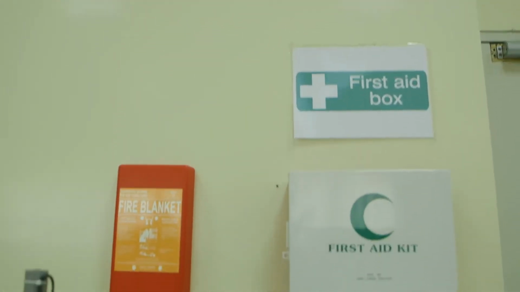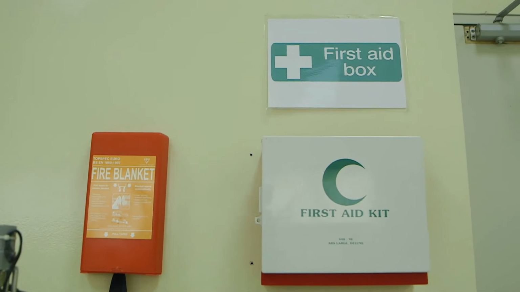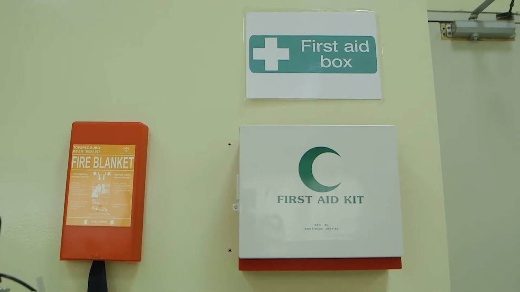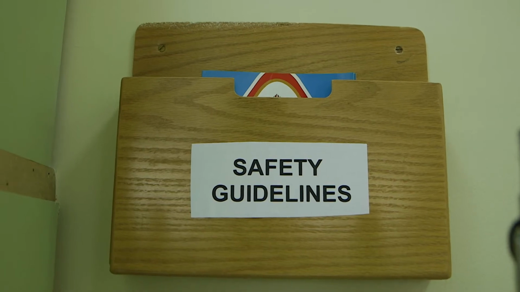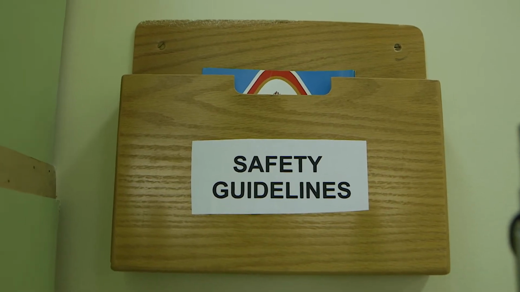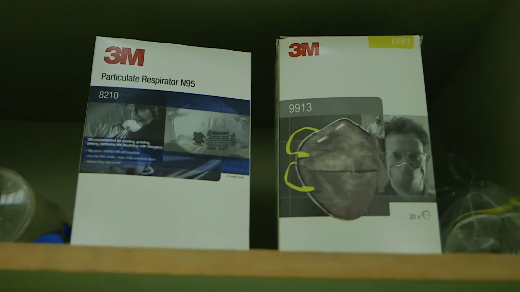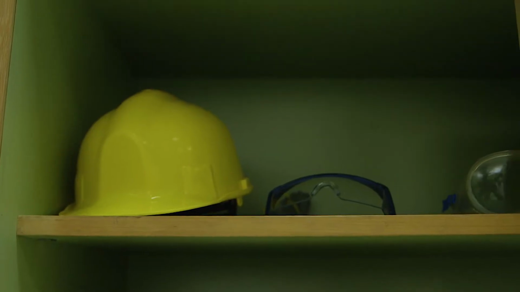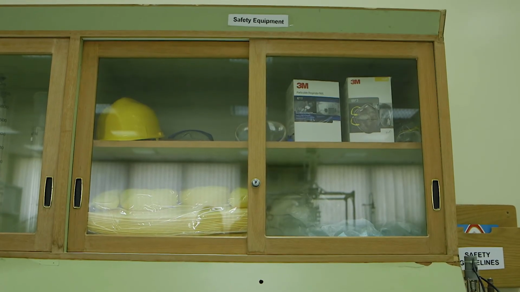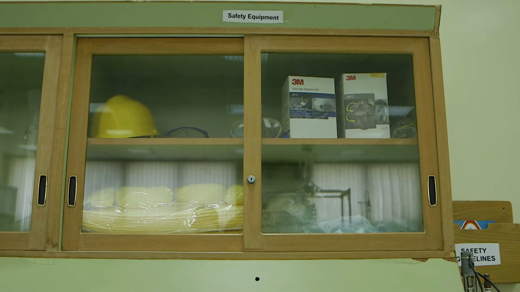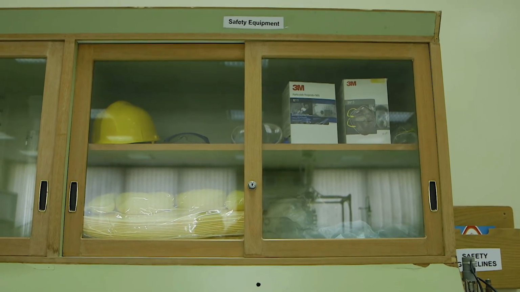You can see here first aid kit, fire blanket, safety guidelines for lab users. Some personal protective equipment, for example mask, gloves, goggles, helmet, are located in this cabinet. Students are not allowed to work in the lab without personal protective equipment.